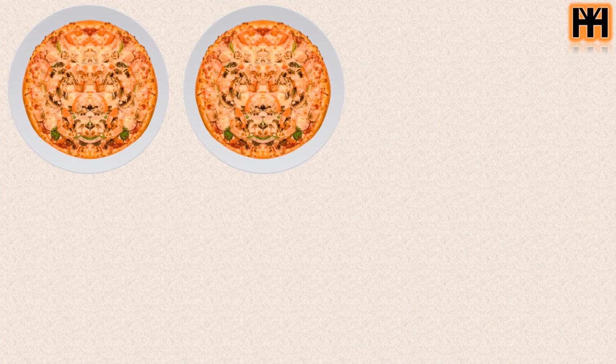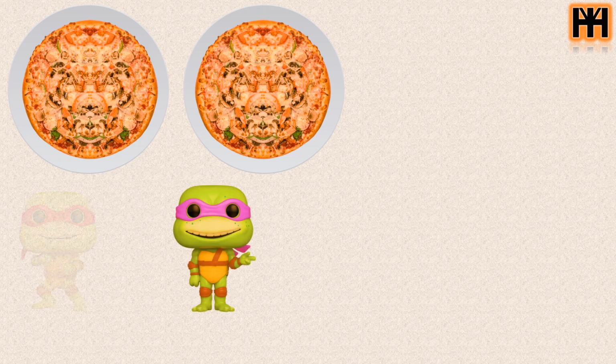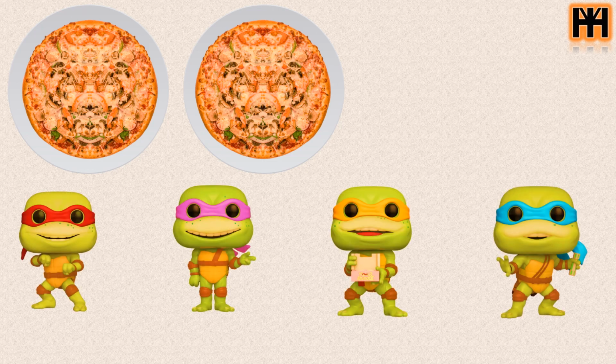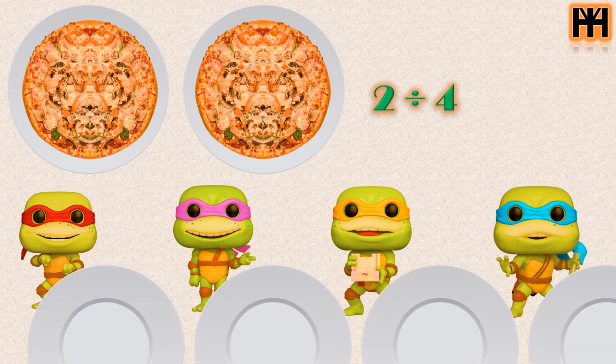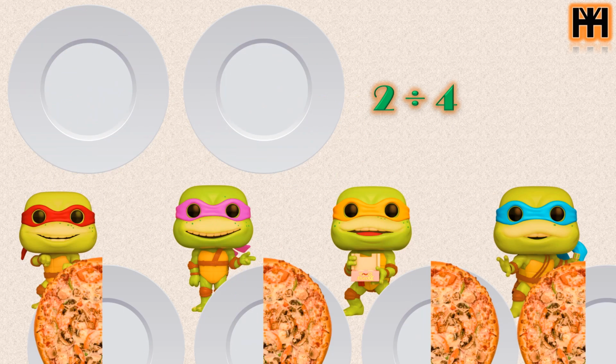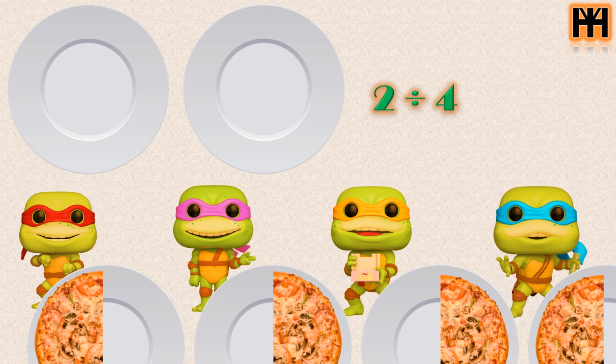Let's say this time we have 2 pizzas, and we have 4 young hungry turtles. They're giving you their plates and they want to eat the pizza. So you want to divide these 2 among these 4. This time, if we cut the pizza into 2 halves, nothing will happen. In the previous example, the toy can't be broken. But now we can give every one of them half of the pizza. So now the answer will be half, or 0.5.